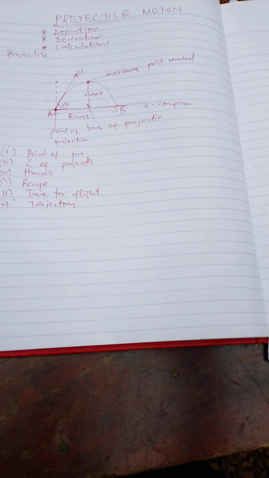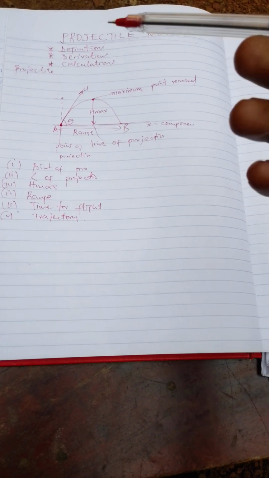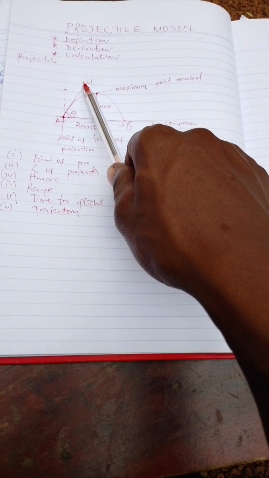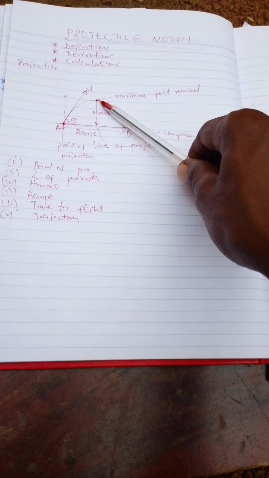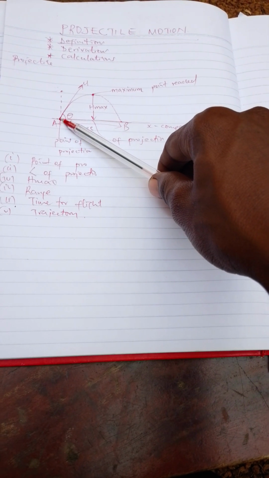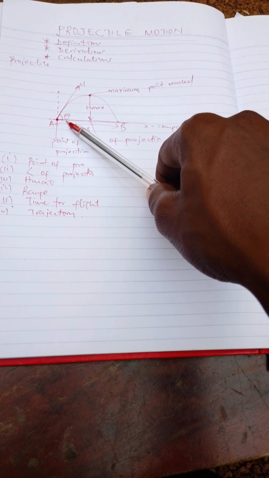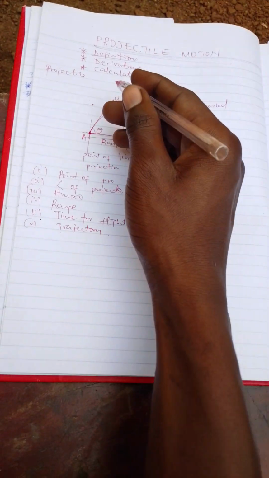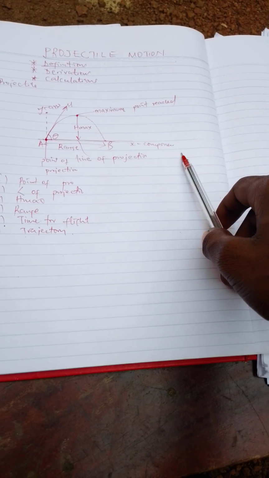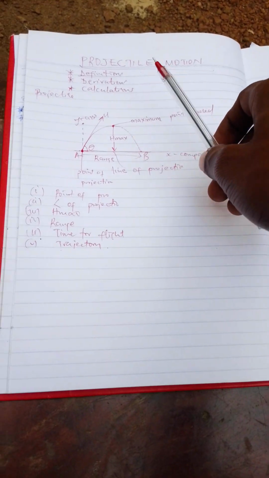Yes, so those are the first definitions of terms. Then when I consider such a drawing, I've told that this is initial velocity u, this is the maximum point reached, this is the line of projection, this is the point of projection, this is the angle of projection, this is the y component or y axis, and then this is the x component, also called the x axis.